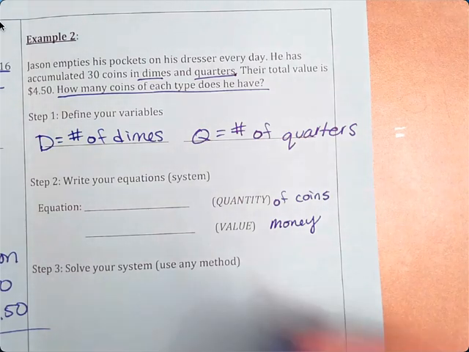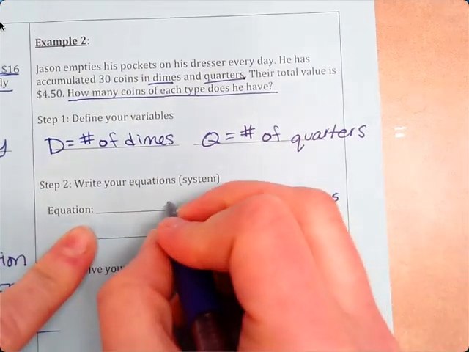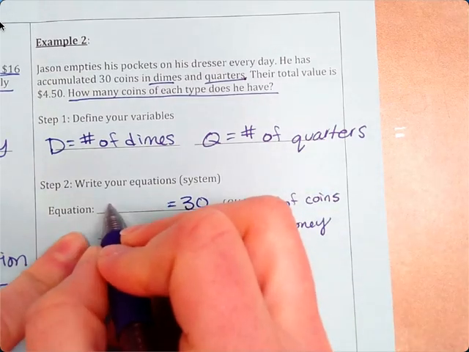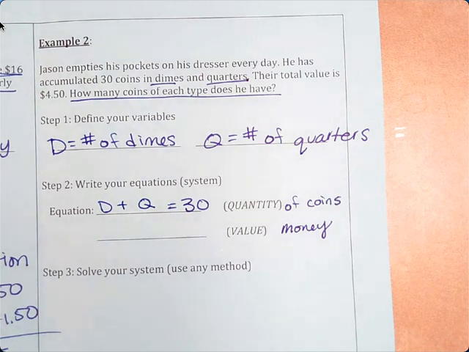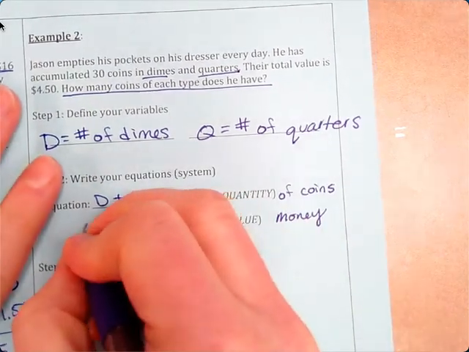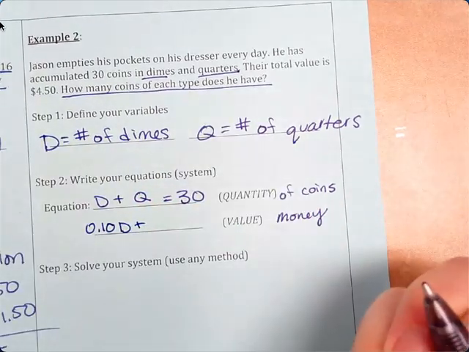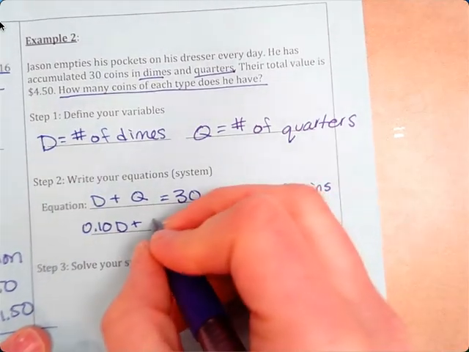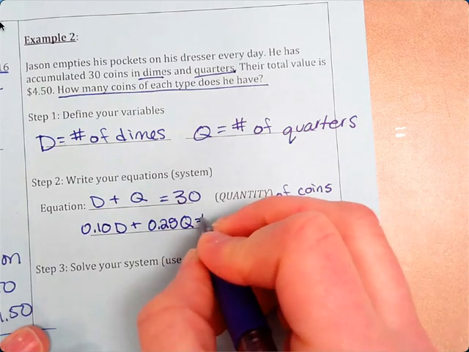All right, so equation for quantity. How many total? 30. And what makes up that 30 is the D plus the Q. And their total value is $4.50. So however many dimes we have, we'll multiply by how much a dime is worth. So 10 cents times your number of dimes plus a quarter's worth 25 cents times how many quarters we have is going to give us $4.50.